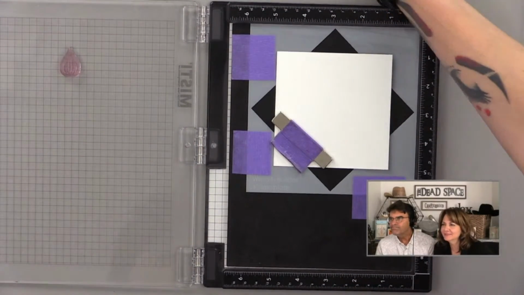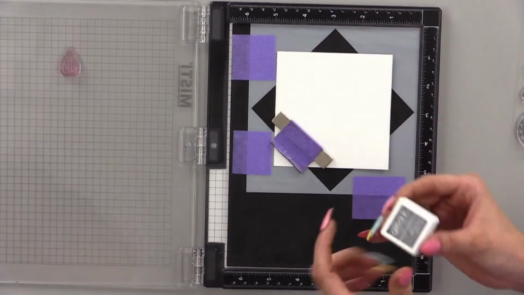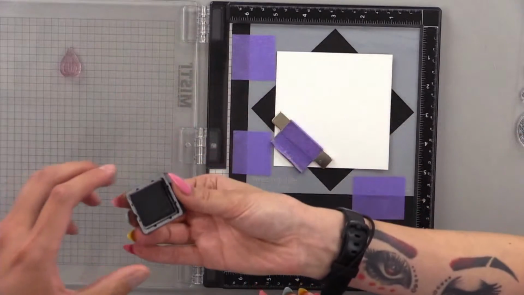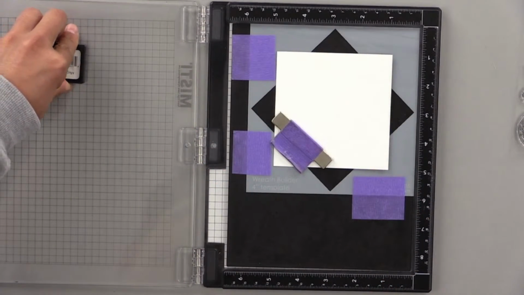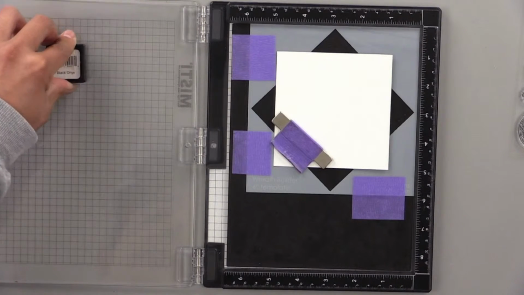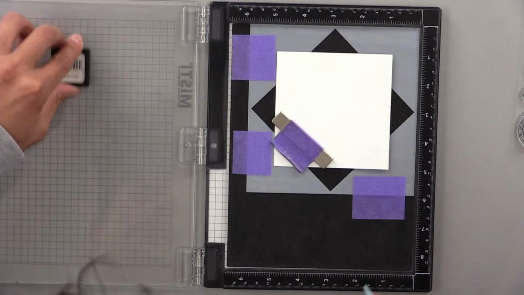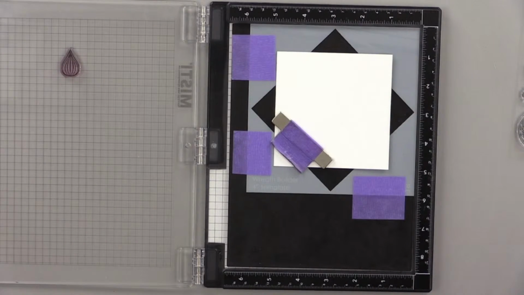All right. So we're going to use the Gina K Designs Premium Dye Ink in Black Onyx. What you're going to do is tap the ink on there. You're going to want to stamp it a couple times. There you go. Is that enough? I think so. We'll see. All right. So you're going to shut the lid now gently.